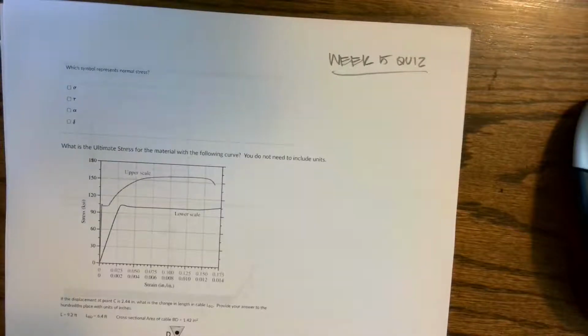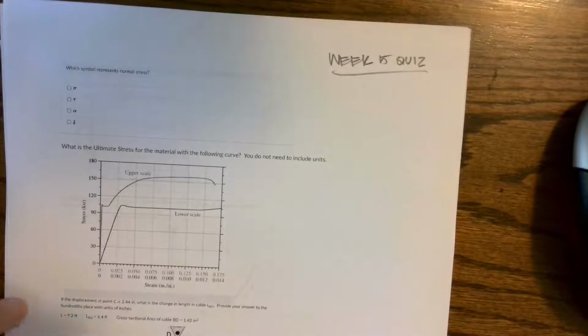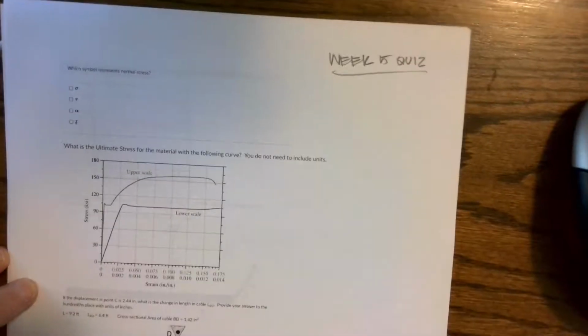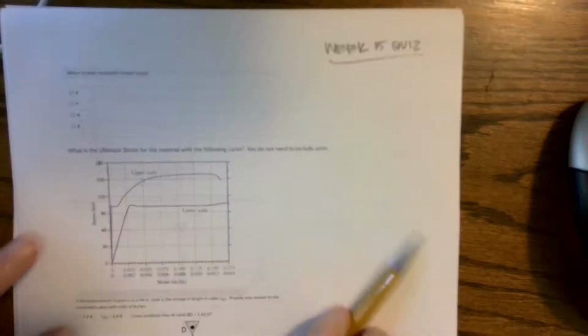Okay, so this is for strengths, and this is the week 5 quiz. It's the quiz that we took, I don't remember the dates, maybe the 18th or 19th, I think the 18th of September. A lot of you are really struggling with the quizzes, and many of you aren't completing them. So I thought I'd work a couple of quizzes and let you go through them.